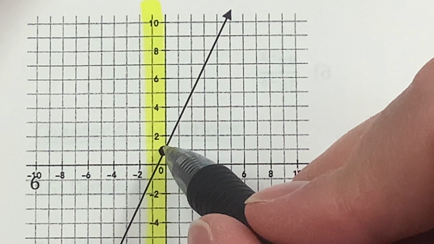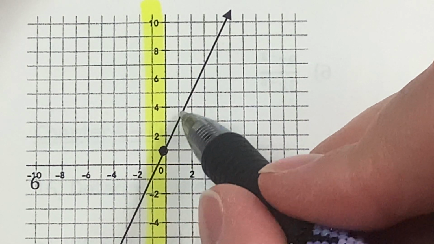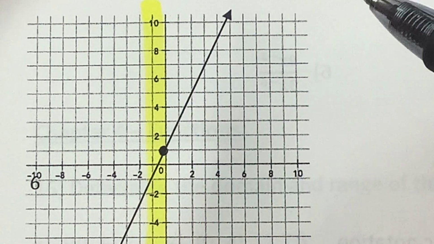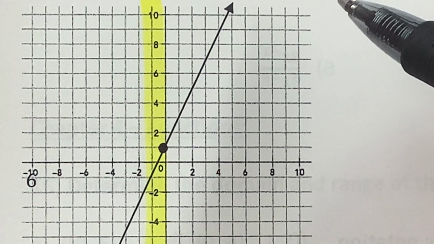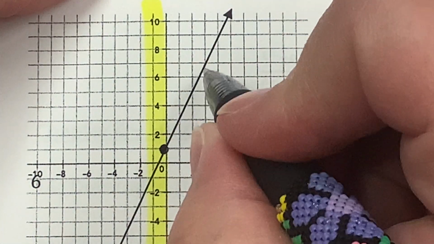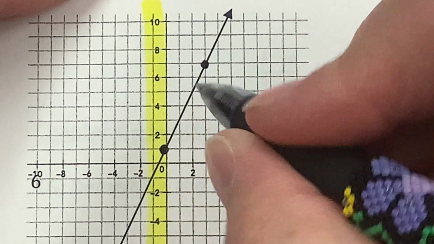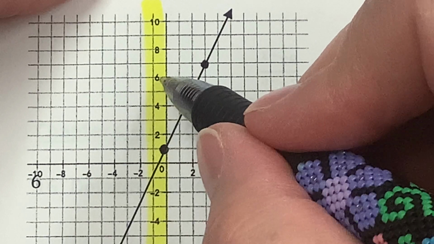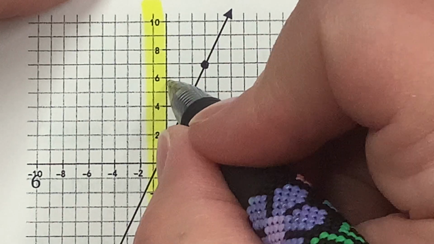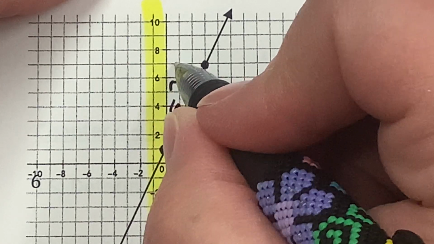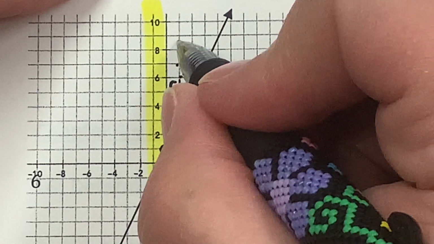Now I need to follow this line up, and here's a good point, here's a good point, here's a good point. Any place where it hits the graph at a corner is fine. So my rise is 1, 2, 3, 4, 5, 6. So I rise 6, and then I run 1, 2, 3.